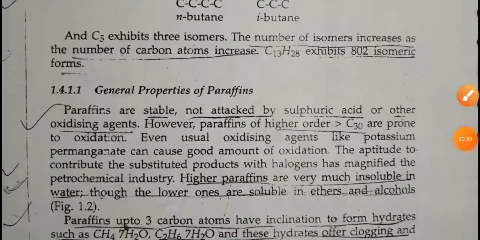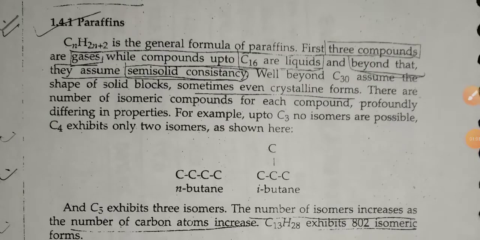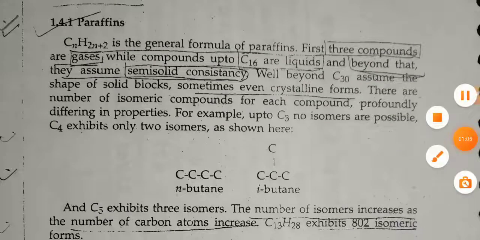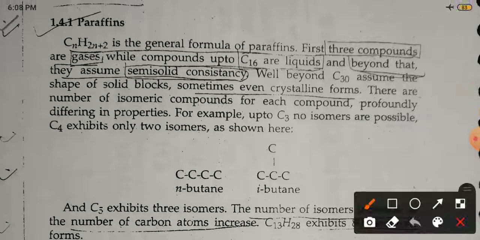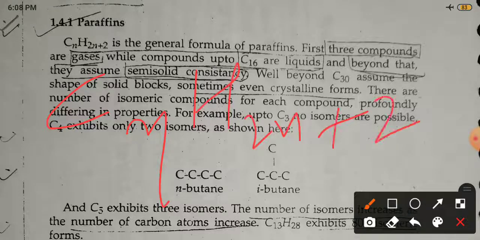The first one is regarding the paraffin. The general formula is CnH2n+2, this is an alkane.